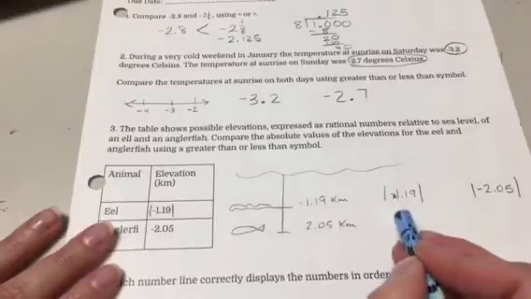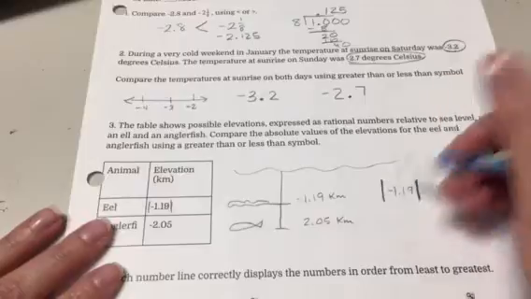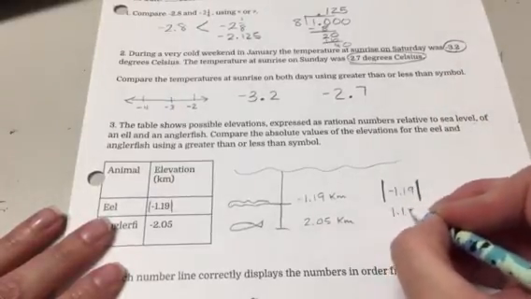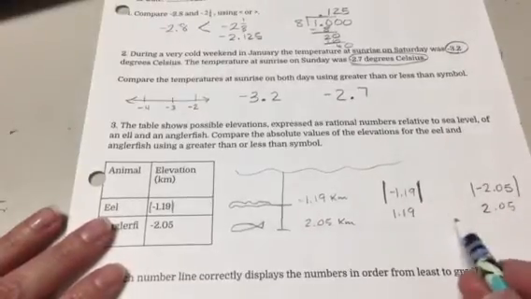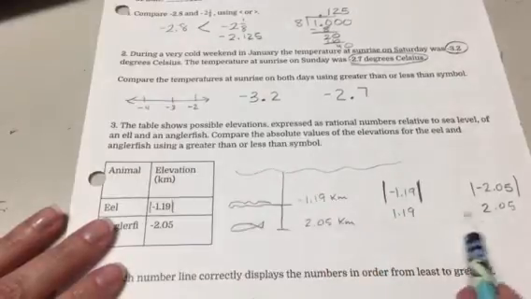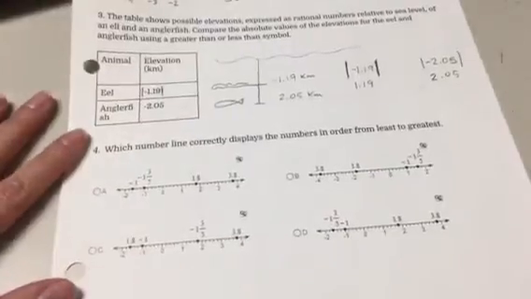Remember, when that negative sign's on the inside of the absolute value symbols, distance becomes positive. So this is really 1.19. This is really 2.05. So I'm going to let you guys decide what inequality sign, greater than or less than, goes in between those. All right, take a look at number 4.